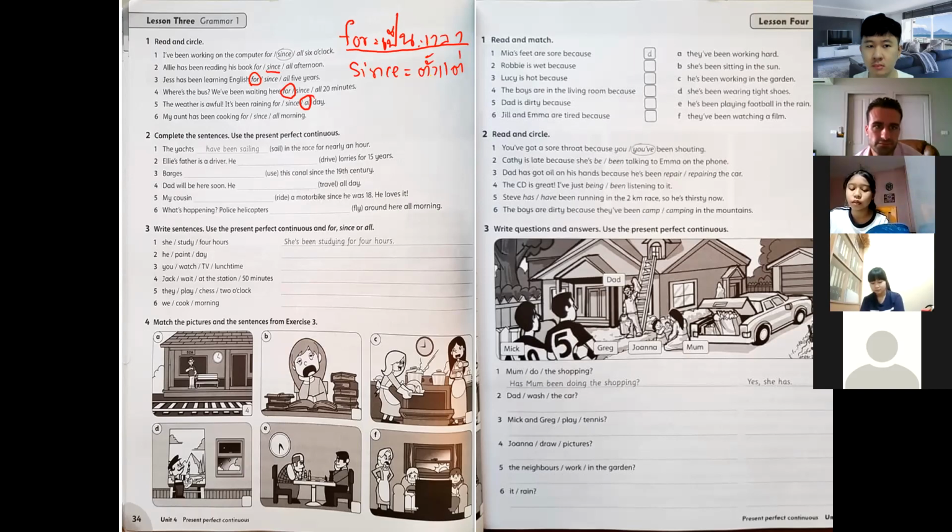6. My aunt has been cooking for morning, since morning, or all morning? All morning. So this sentence has the same structure as sentence 2.